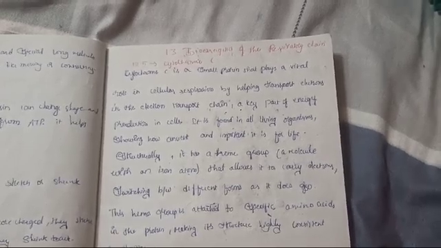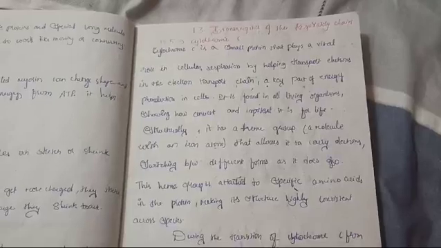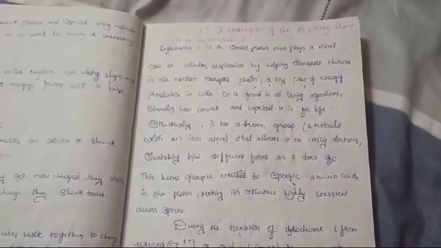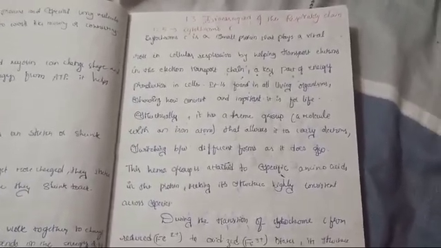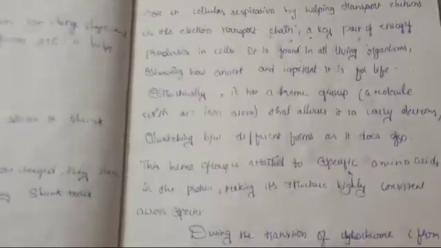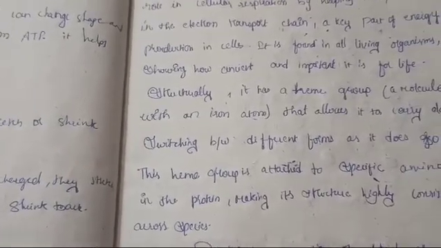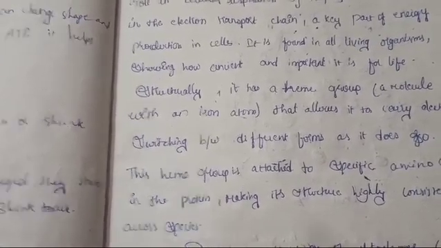Cytochrome C is a small protein that plays a vital role in cellular respiration by helping transport electrons in the electron transport chain, a key part of the energy production in cells. It is found in all living organisms, showing how ancient and important it is for life.